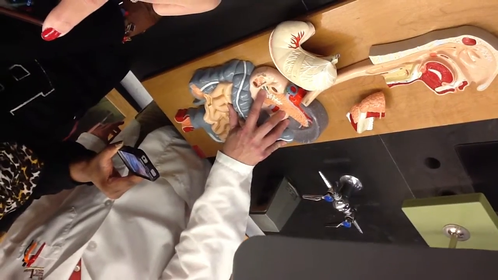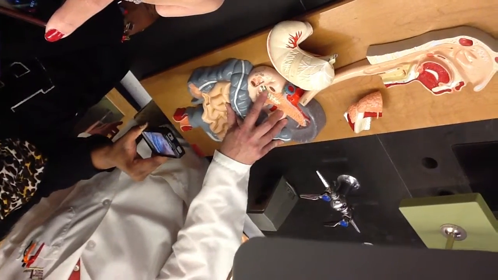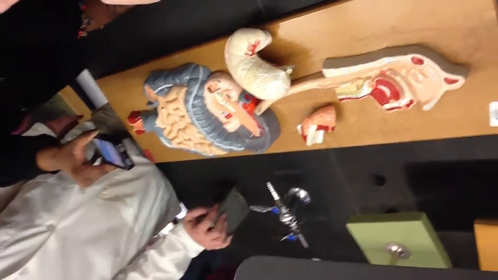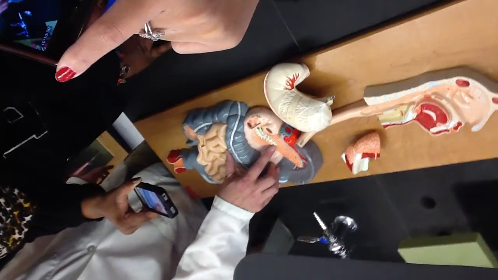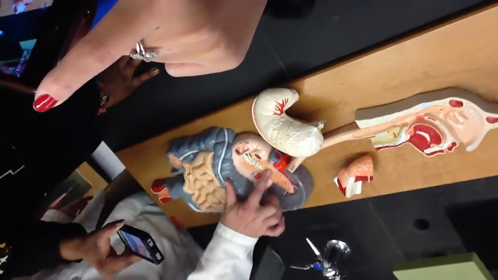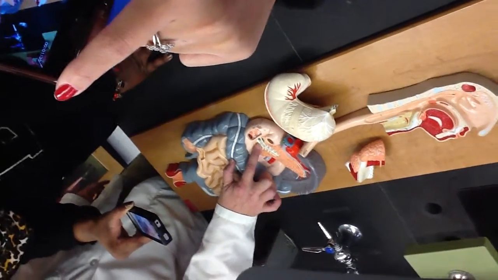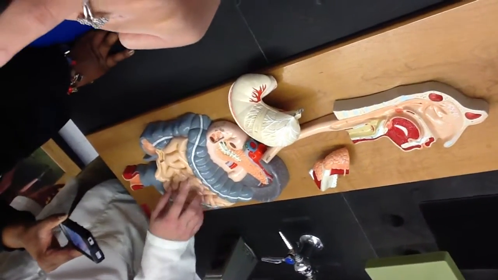We can see this small green structure. That is the common bile duct, carrying bile from the liver and the gallbladder. And then inside our pancreas, right here, we can see the pancreatic duct joining it at the ampulla of Vater.